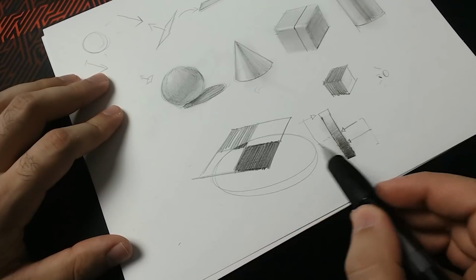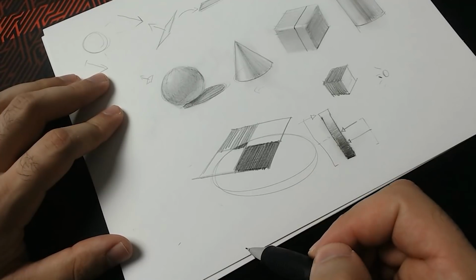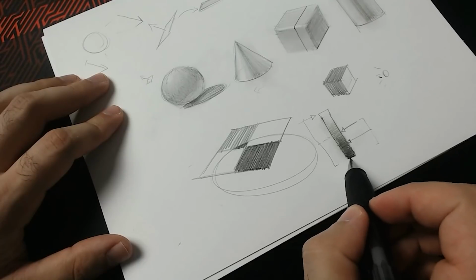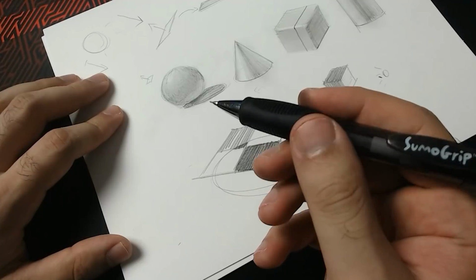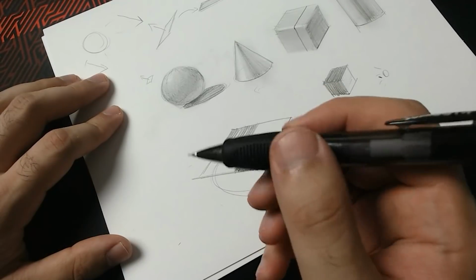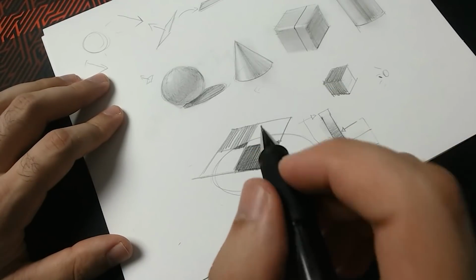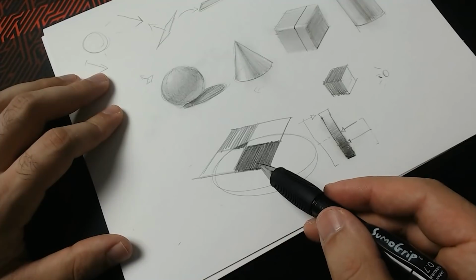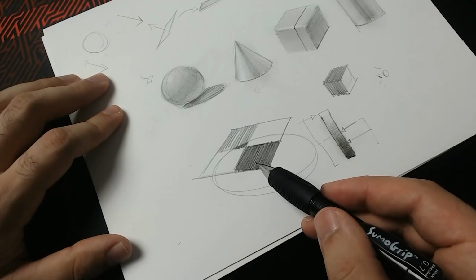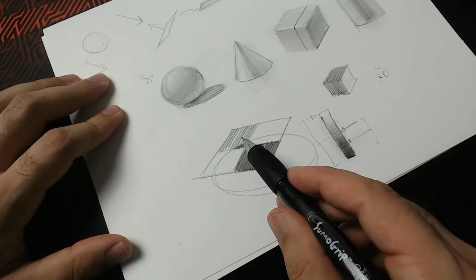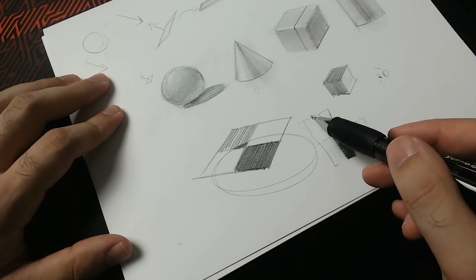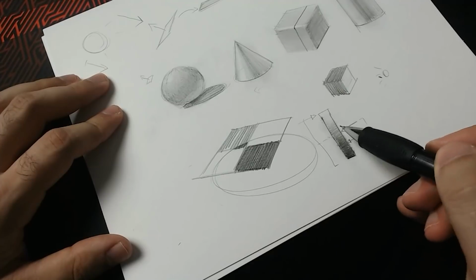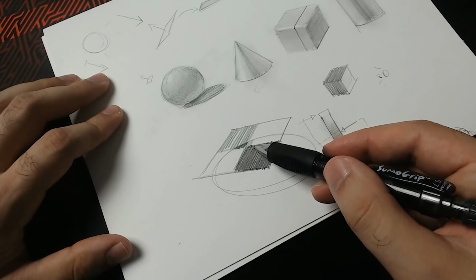All right, so it's almost there. Now I didn't press super hard because I didn't want it to go to full black. Again, I'm using a 0.7, I think HB to maybe 2B. I might have gotten a 2B in there, but I'm pretty sure it's HB. Because if I made this too dark, it wouldn't have made sense with that value. So let's go ahead and shade the white value with something approximately that darkness.